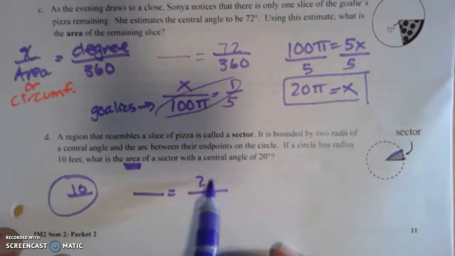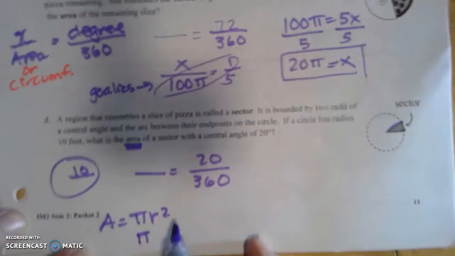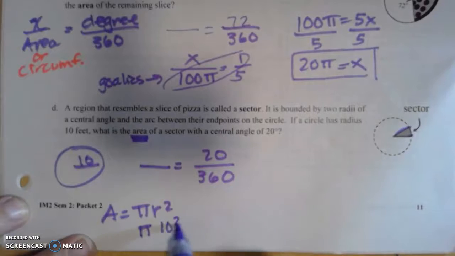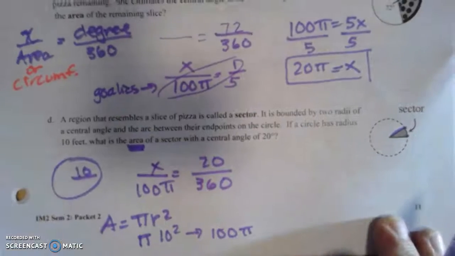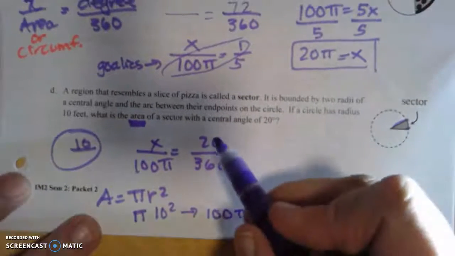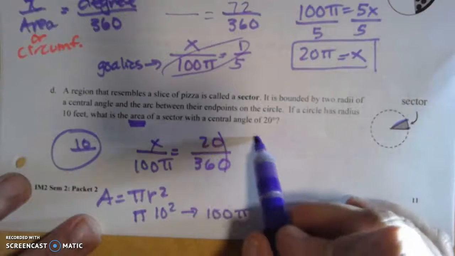So here we go. We know this is going to be 20 over 360. I need to find my area, which is pi r squared. The radius is 10. So we're going to go pi times 10 squared, which is 100 pi. 100 pi. And we're always going to be looking for that one. So can I reduce this? I can reduce that by 10, and it's 2 over 36.